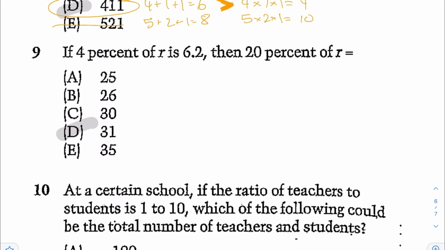Next, for number 9, if 4% of R is 6.2, then 20% of R is... So you have 4% of R. Here you have to turn the word sentence to number sentence. Of means multiply, so 4% times R, and is means equals to. That's equal to 6.2. Now, you don't want 4%, you want 20% of R. So that's going to be 20% times R.